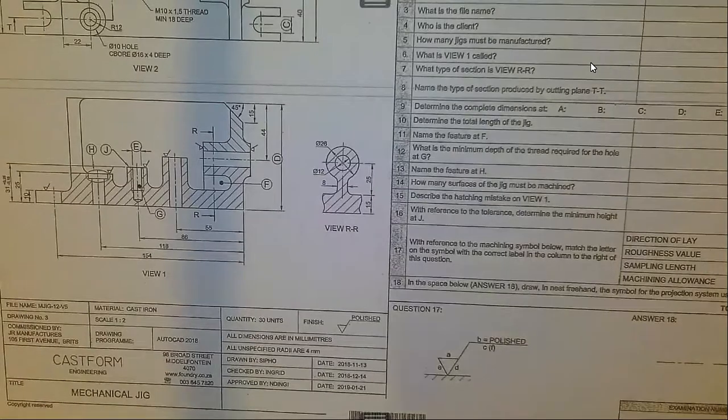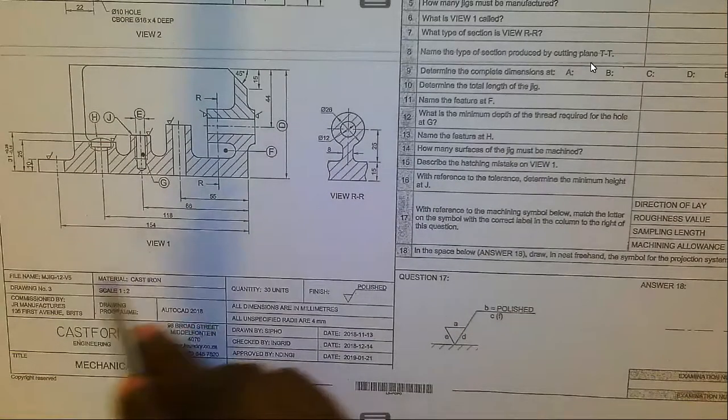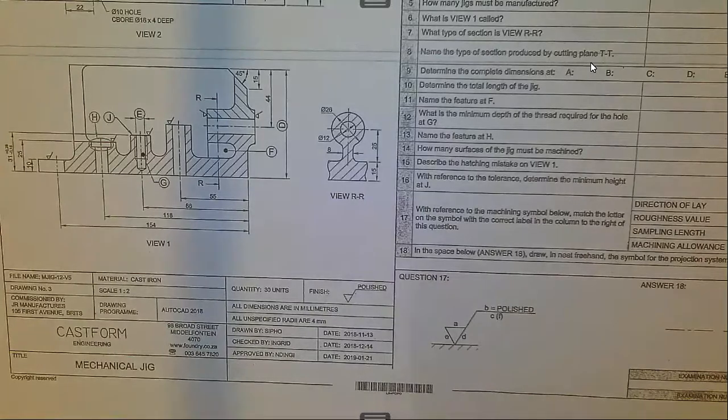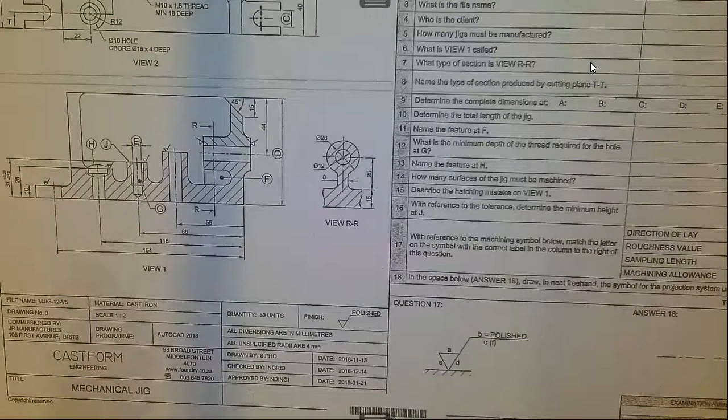So this is our title block. It's a mechanical title block. Remember, we also have a civil title block, but this one has to do with mechanical. So whatever information that we require, about 98% to 99% of the answers we should be able to get from this paper, either from the diagram itself or from the title block.